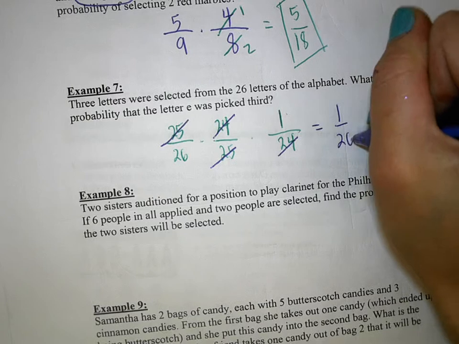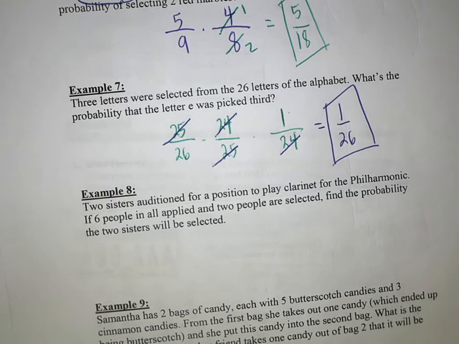Okay, now think about this. We're going to go backwards and think. It says, what's the probability that the letter E was picked third? Exactly. So doesn't that make sense? Why would it be 1 out of 26? There's 1 out of 26 chance that the letter E is picked third. But does that make sense? No, you didn't waste time because it gave you understanding.